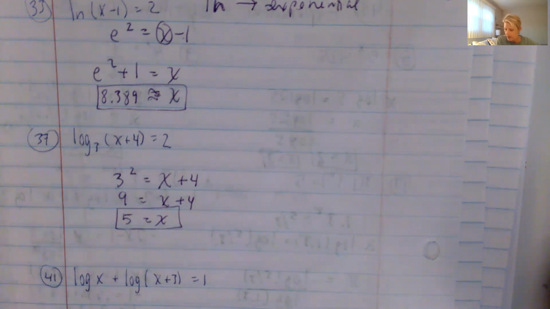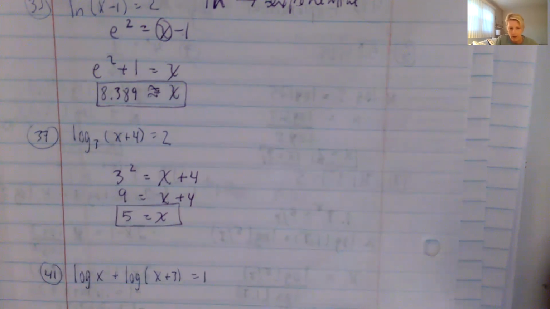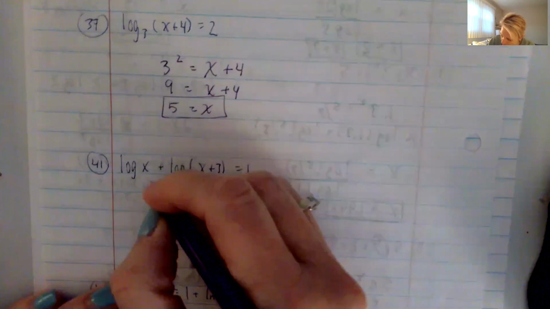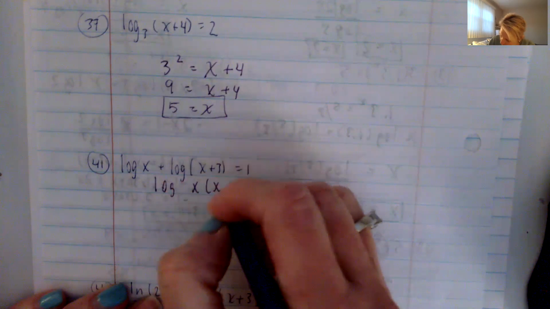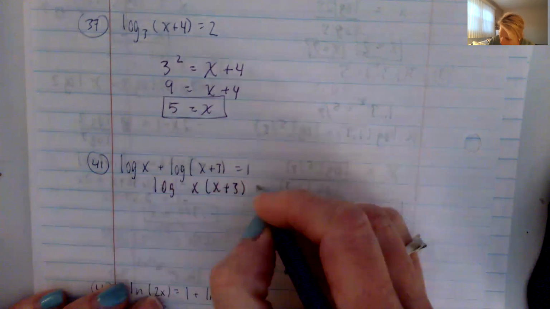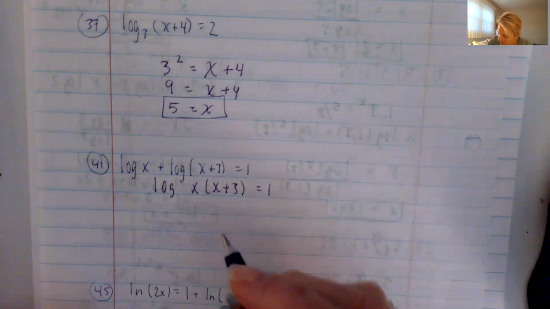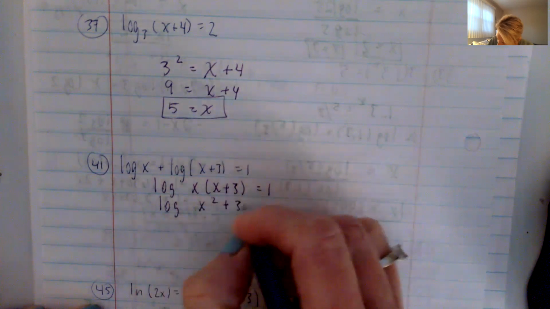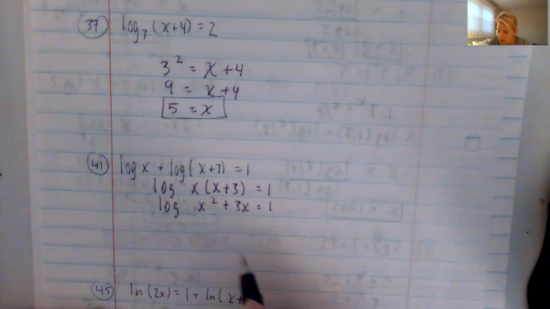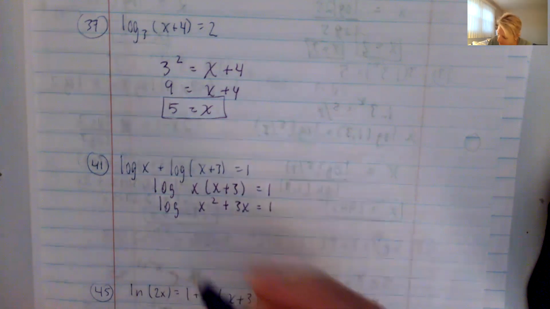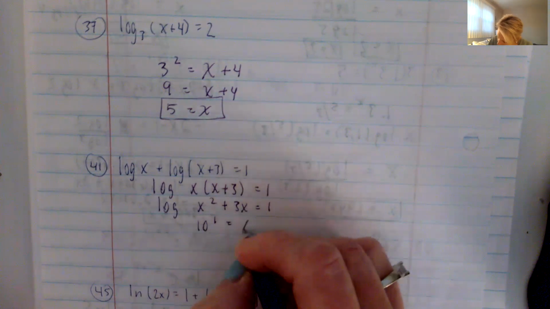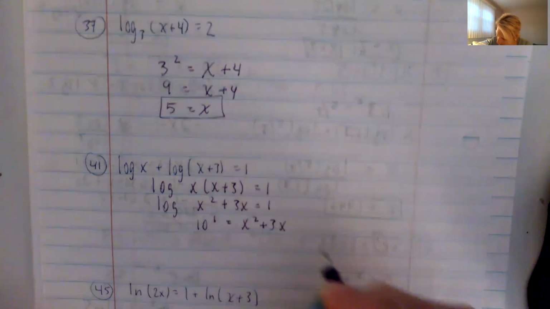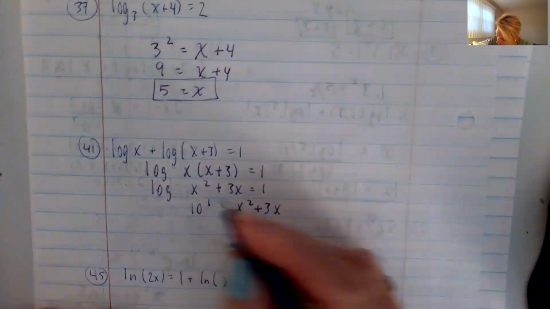So 41, we have 2 logs being added. So that means we want to combine them first. And if we combine them, they're a product. So it's really the log of x times x plus 3 when we combine them, equals 1. And so this is log of x squared plus 3x equals 1. And then we're going to turn this into base 10. So this is 10 to the 1 equals x squared plus 3x.